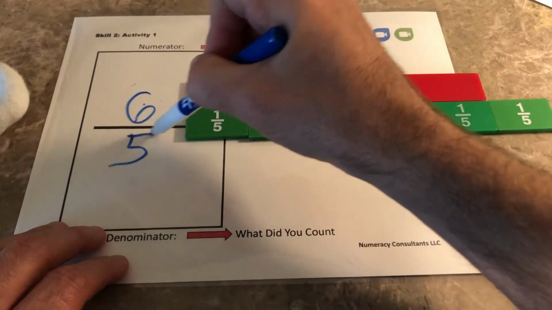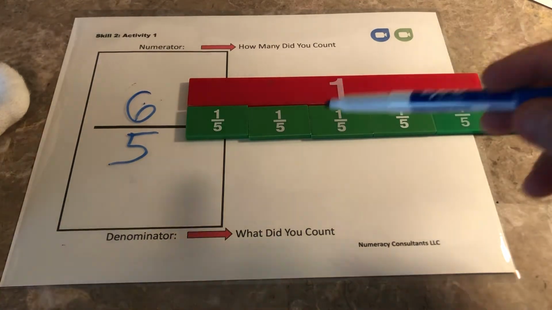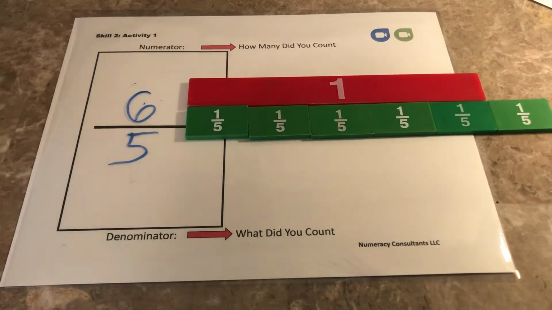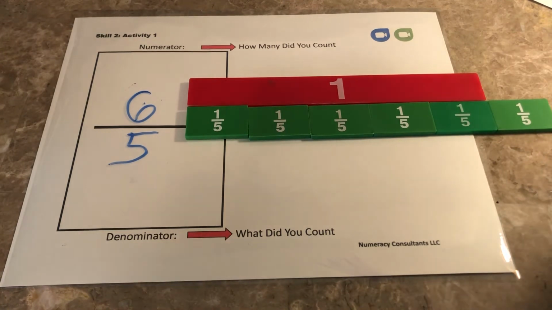6/5. And then all you're gonna ask is, look, if this is one whole, is 6/5 more than a whole, or is it less than a whole? And then they're going to establish, oh wow, you can actually count past it. Now 6/5 is not a big deal to them because they're just counting. And if we put another fifth on there, we would have 7/5, okay?